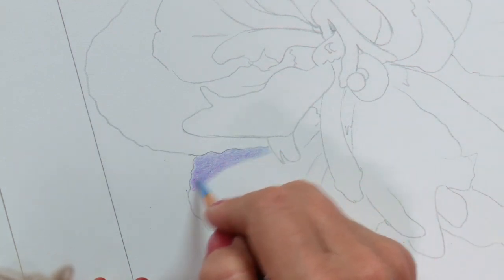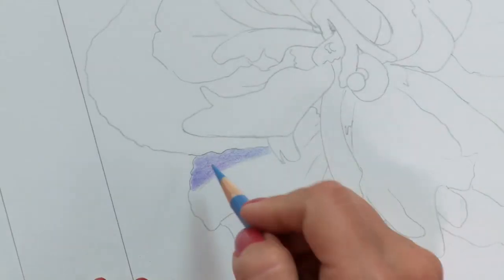Again, keep those pencil crumbs off your paper because they could get embedded in your painting, and then they look odd because they look like freckles and they're awfully hard to get out.